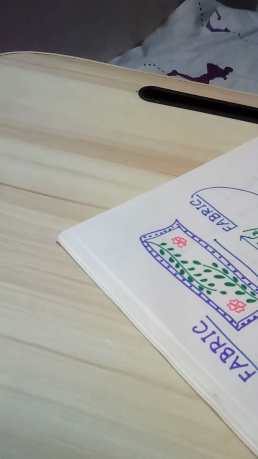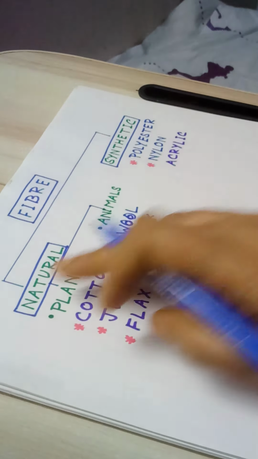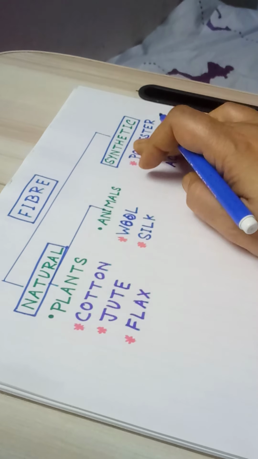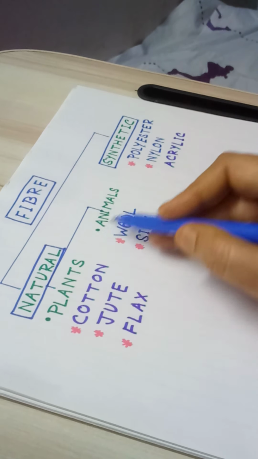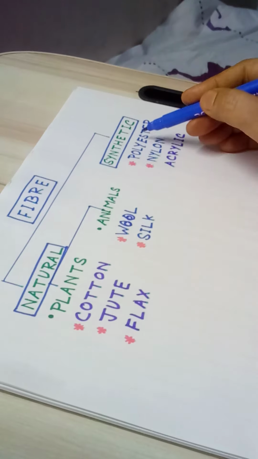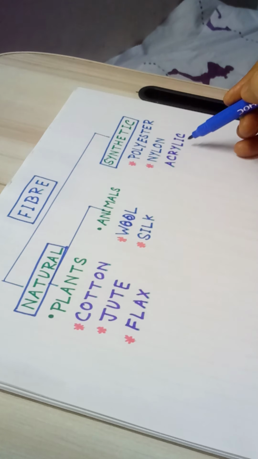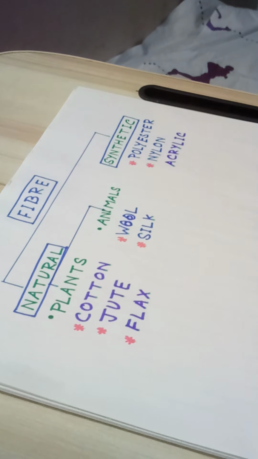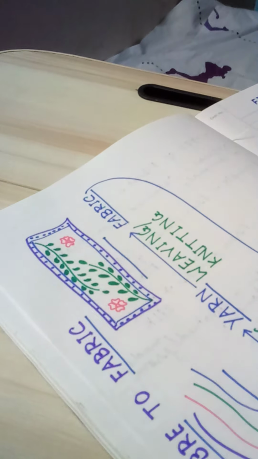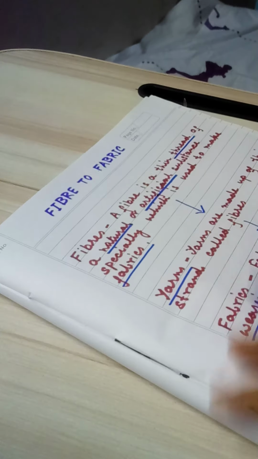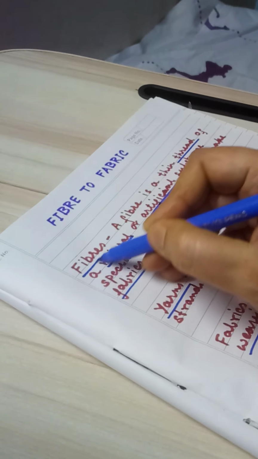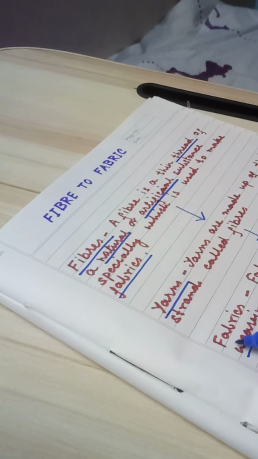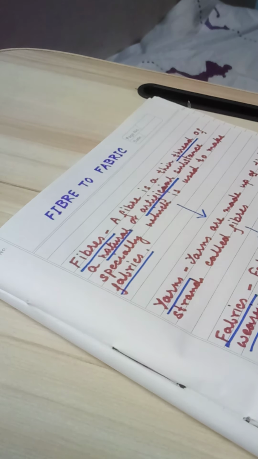Okay. So today what we have learned: fiber, two types of fiber, natural and synthetic. Natural we get from plants or from animals, and synthetic, examples polyester, nylon, acrylic, which are made up of some chemicals. And we read about a few terms, that is fiber, yarn and fabrics. Thank you, children.